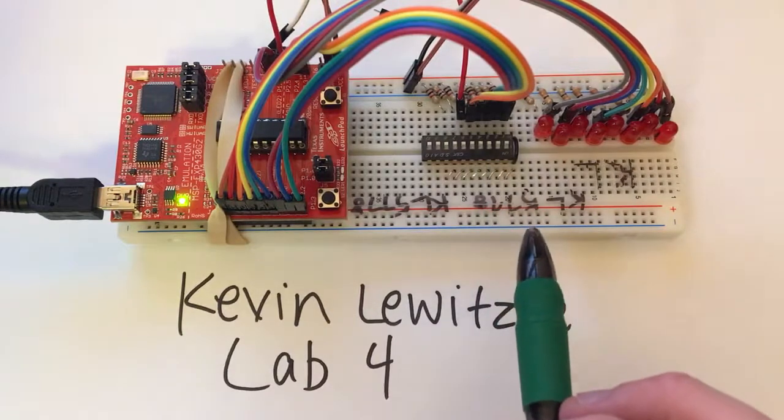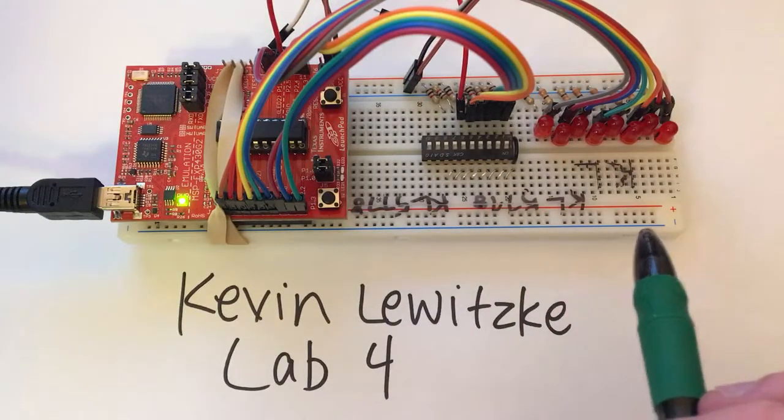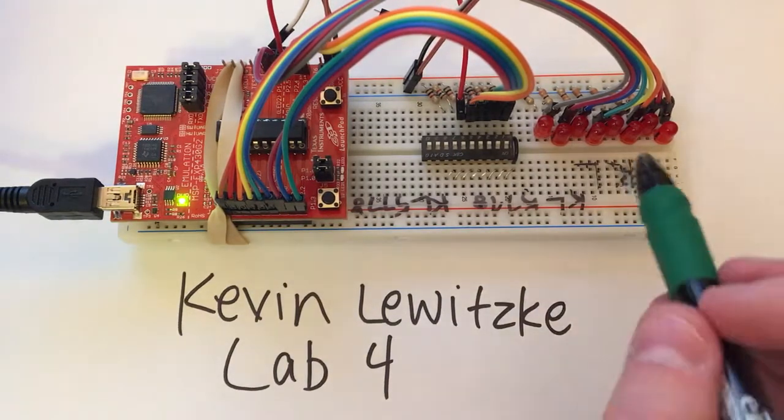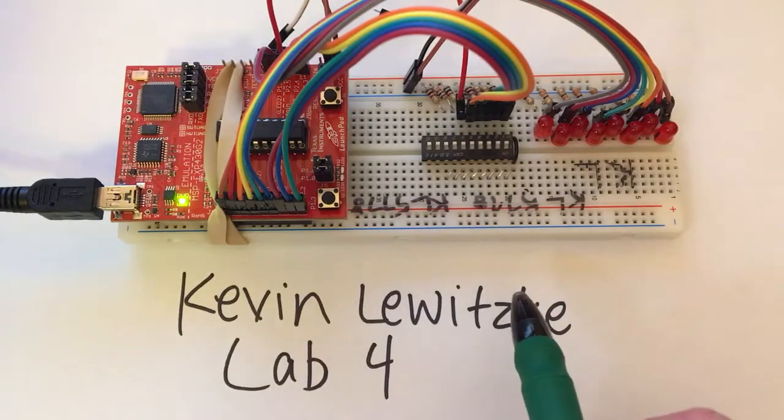The first thing I want to point out is that right now the board is actually positioned upside down, so the bottom of the board is here and the top of the board is here. The reason I did that is so that you can see the LEDs and the switches better from the camera.